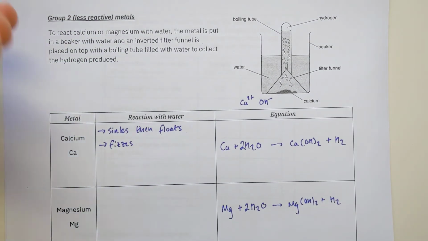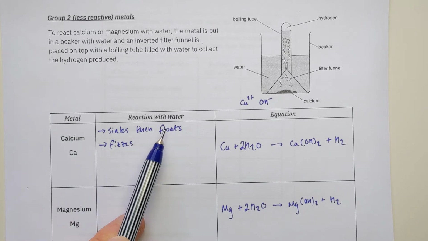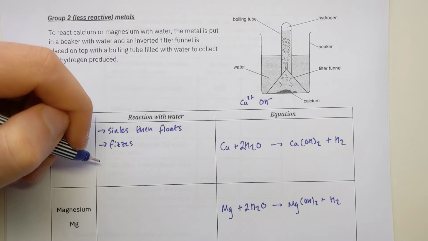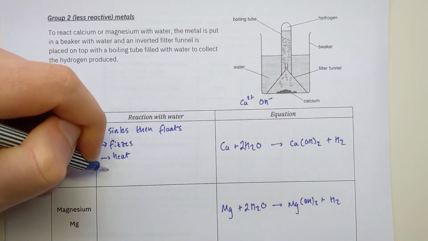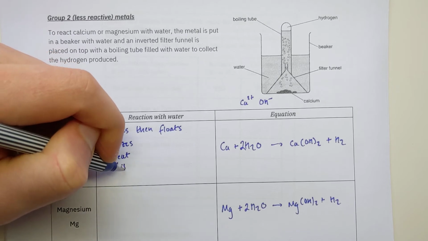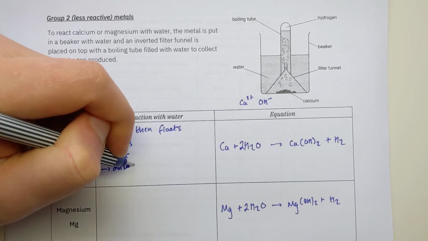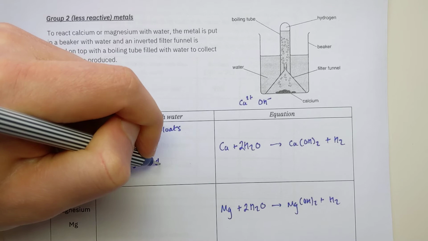Eventually, it fizzes at such a rate, it's like a wee jetpack, and forces the calcium up to the top of the beaker with all the bubbles being produced. So the fizzing causes it to float after it's initially sinking. It produces a lot of heat. It will disappear after a time. Sorry, to make it a bit more specific, the solid disappears.